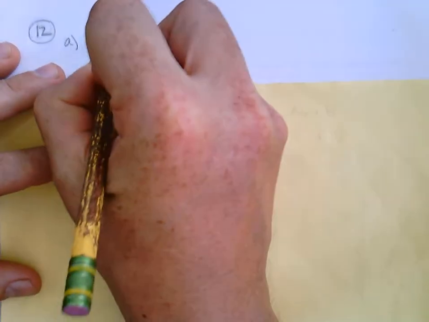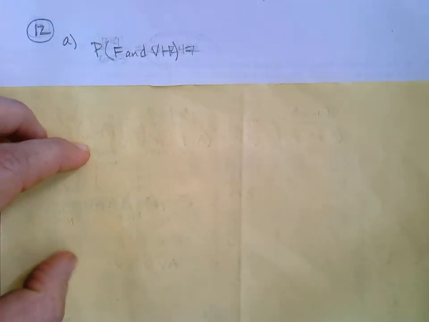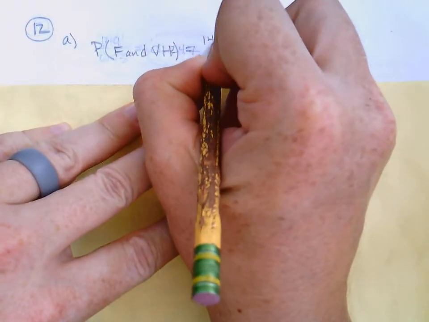Okay, we'll start with the most straightforward one. Looking at the table, how many very happy females are there? Well, there are 149 very happy females. So I'm going to go back, and you see it there on the page. Let's write out all of the probability: female and very happy. There are 149.